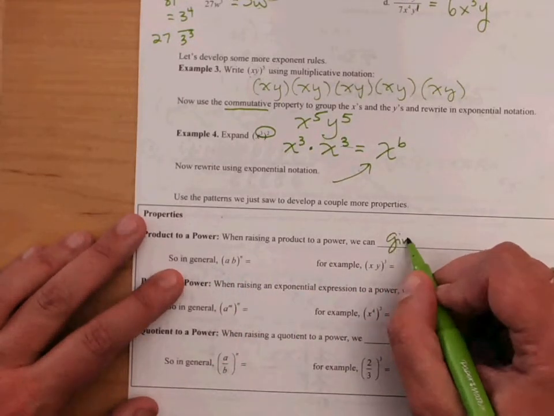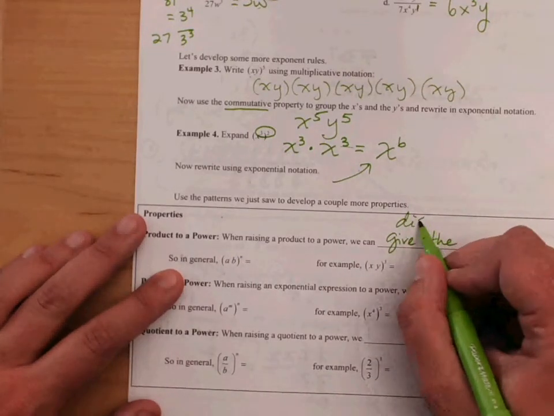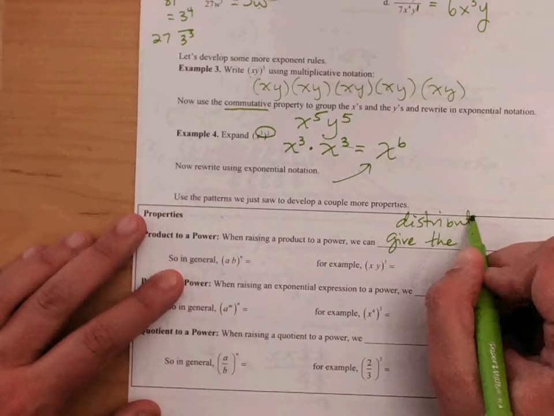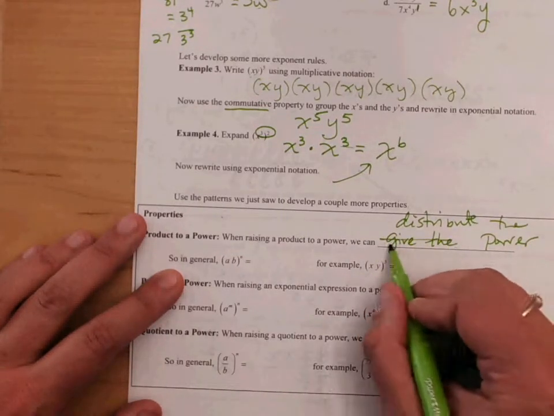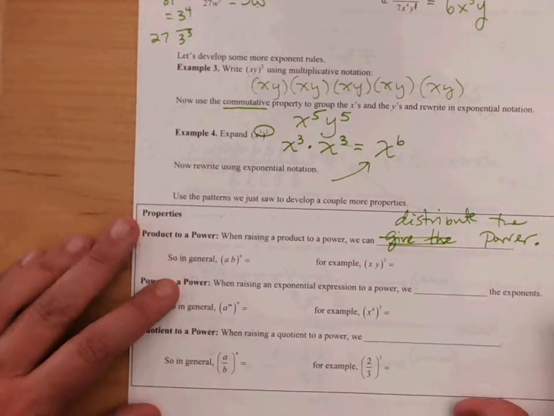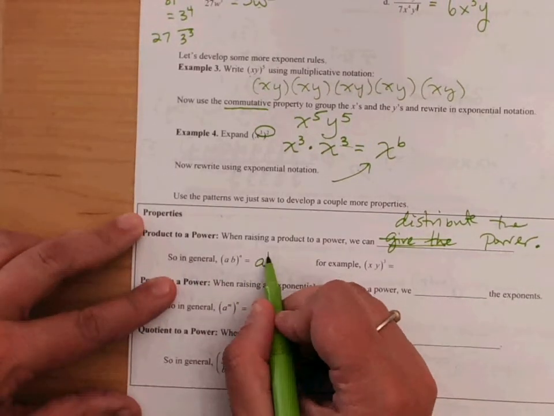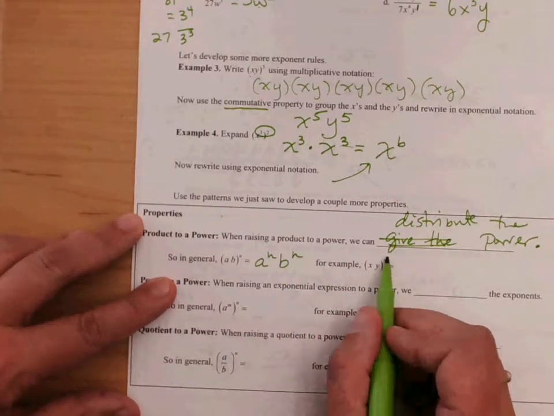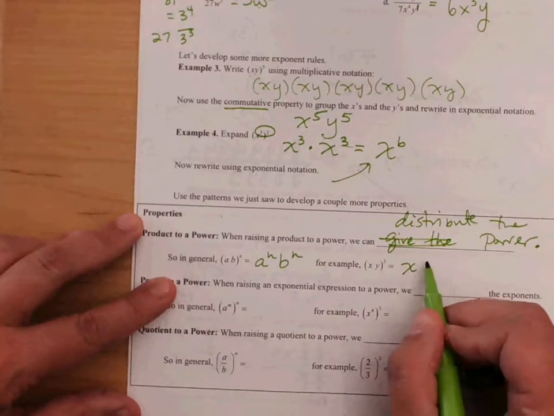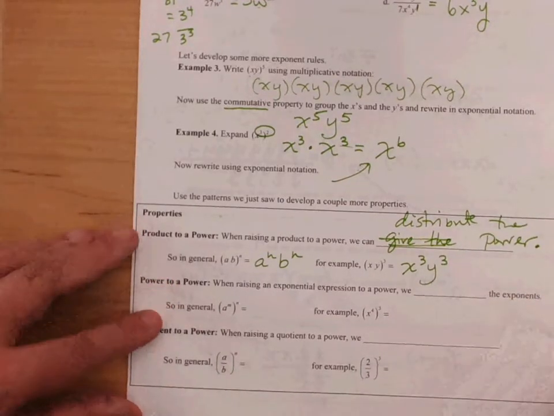Basically, distribute the power. I like that. Distribute the power. I was going to say give the power, but distribute makes more sense, right? Okay, so for example here, we would have a to the n, b to the n. What would this one be? X to the, y to the third. Good.